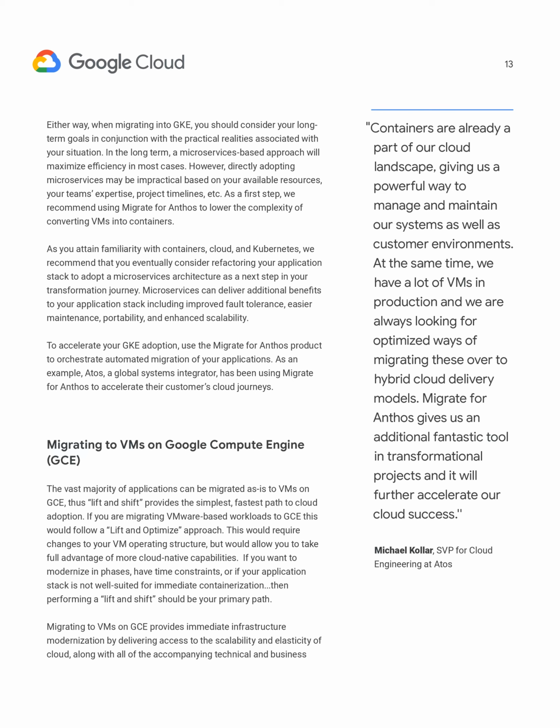As an example, Atos, a global systems integrator, has been using Migrate for Anthos to accelerate their customers' cloud journeys. Migrating to VMs on Google Compute Engine, GCE: the vast majority of applications can be migrated as is to VMs on GCE, thus lift and shift provides the simplest, fastest path to cloud adoption.